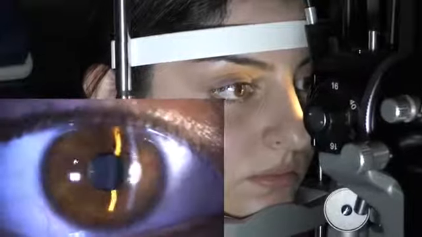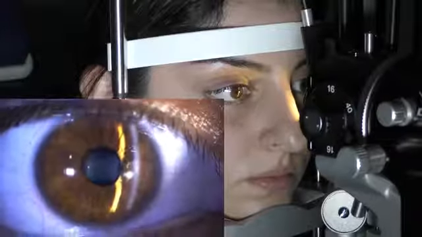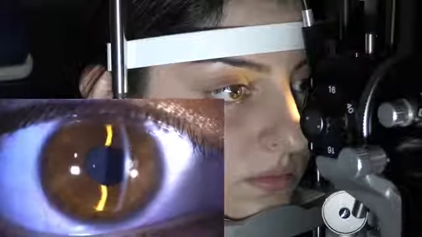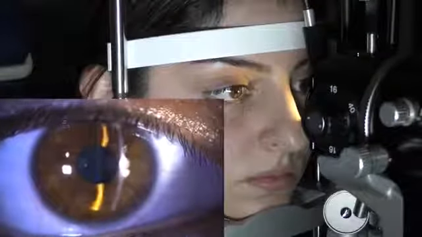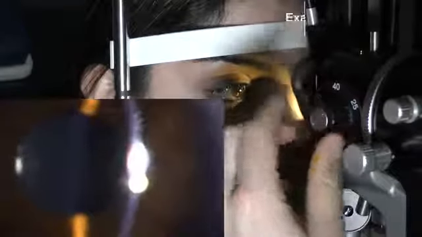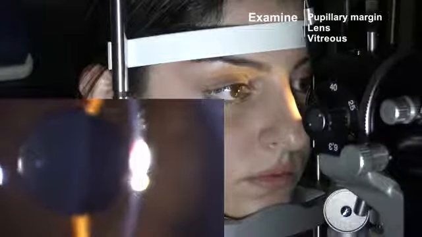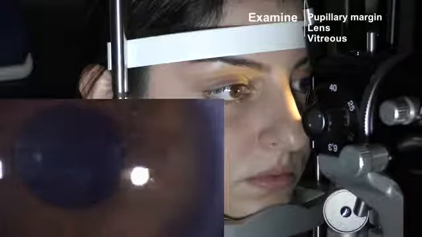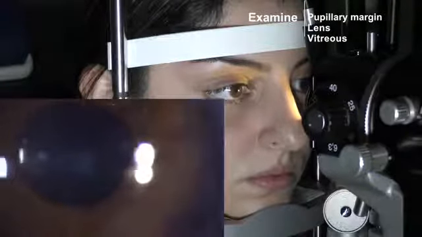Now, very importantly, we're going to look at the anterior chamber for cells and flare. What I like to do here is keep my beam nice and thin. You want to increase your magnification because we're going to look right through the pupil. Look at that beautiful view. Then, remember the knob I showed you to make the beam height lower. So now I've decreased my beam height.